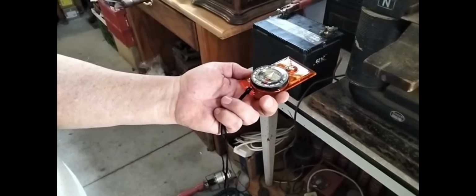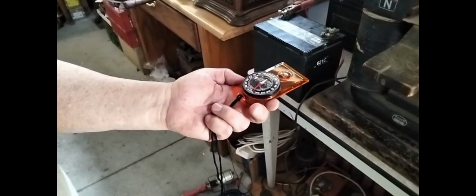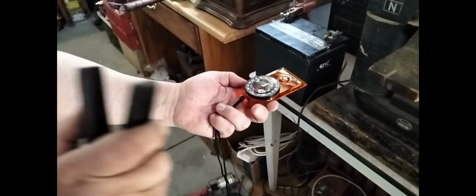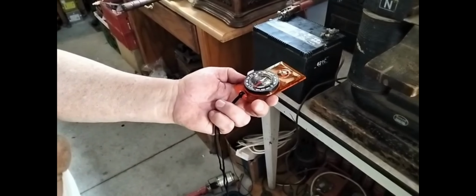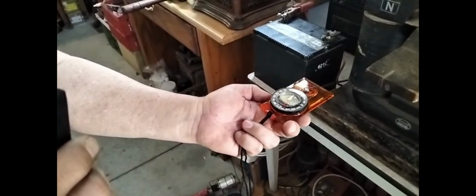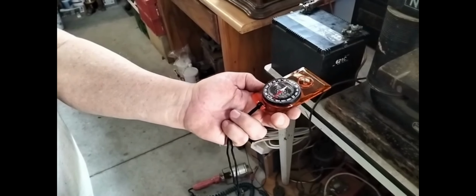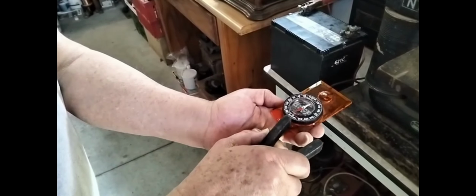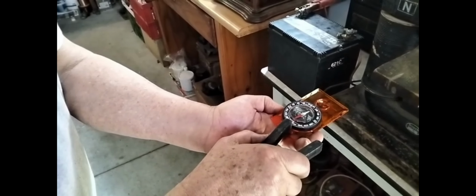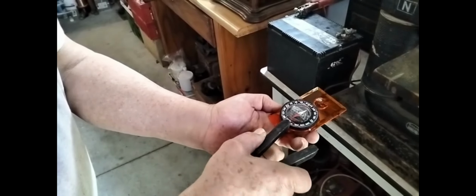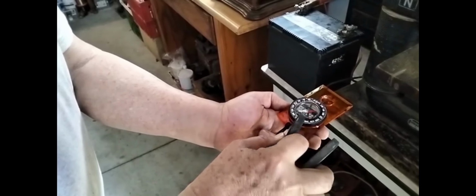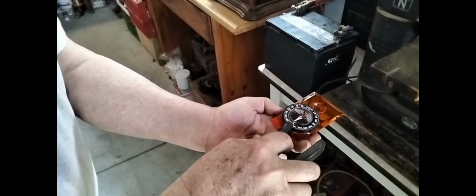We need to magnetize our magnets in the correct polarity, and the magnet will have a north and a south. The north pole on the compass is usually marked red, and the south pole is usually marked white. The north pole of your magnet will attract the south pole of your compass. So here I can see that my south pole is attracting the north pole, and if I turn this over, I can see my north pole is attracting the south pole.